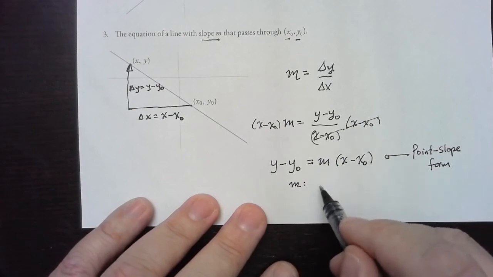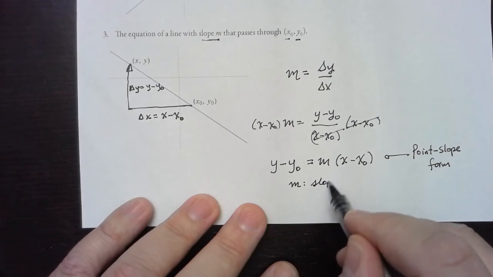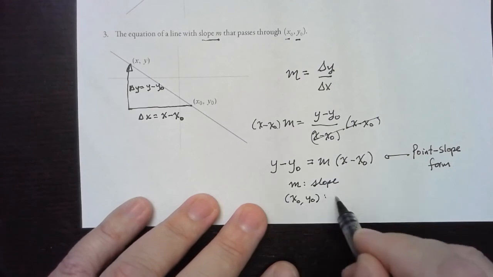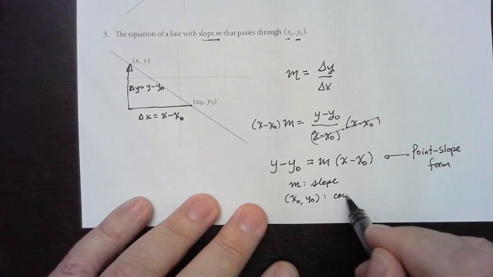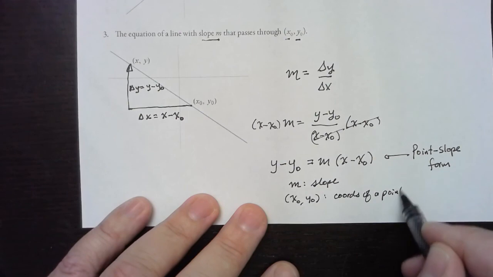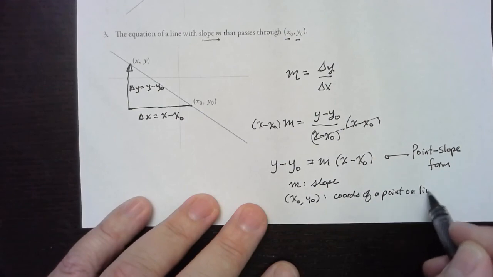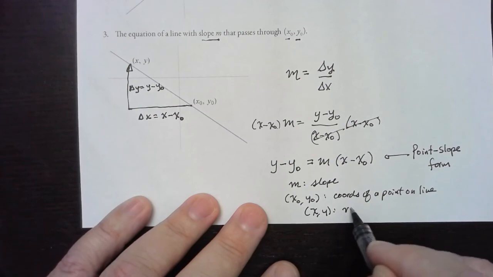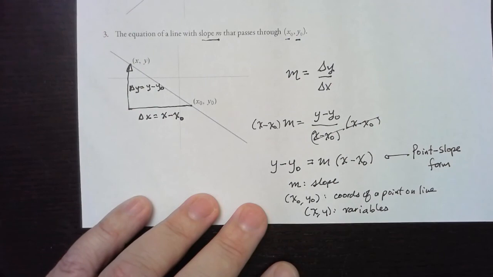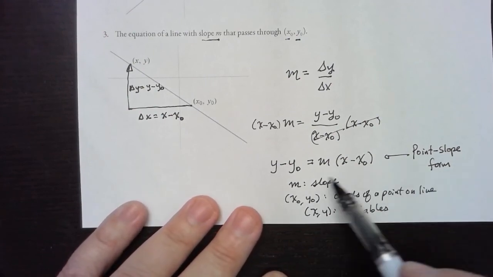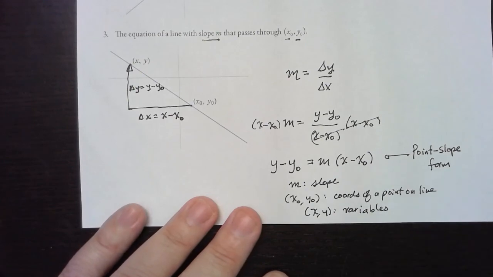So slope is m, x0, y0 are coordinates of a point on the line, and x, y are going to be my variables. They will remain as variables in my equation. In the next video, we'll do some practice problems where we work with this and some other forms for a line.